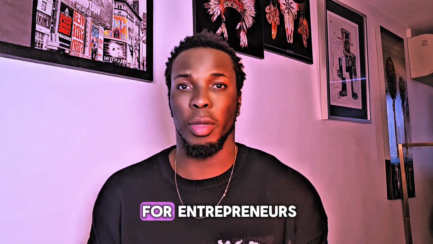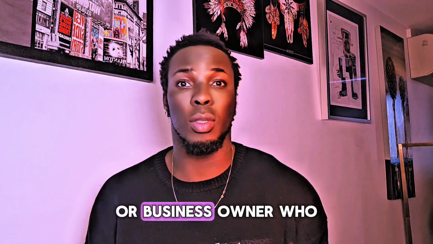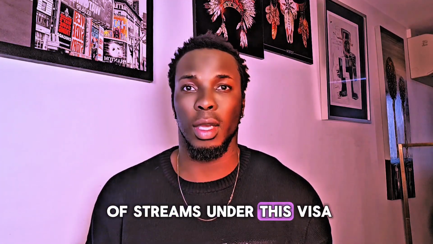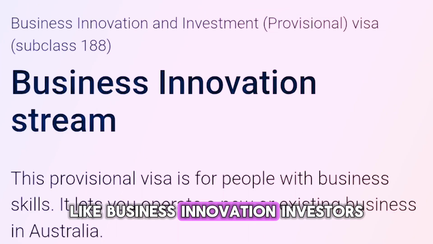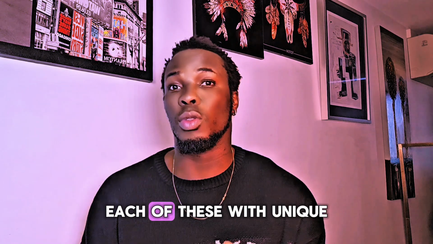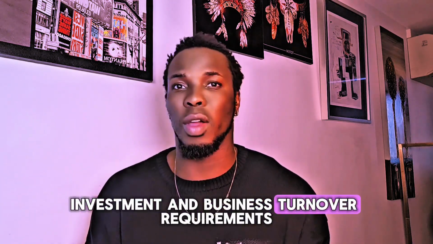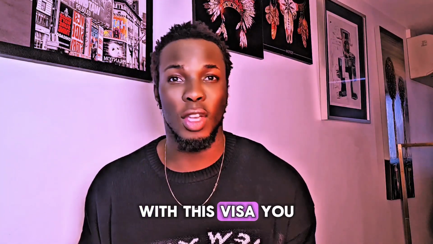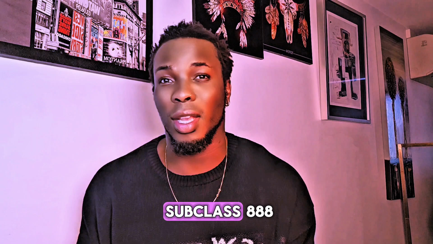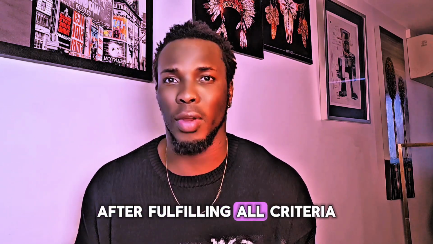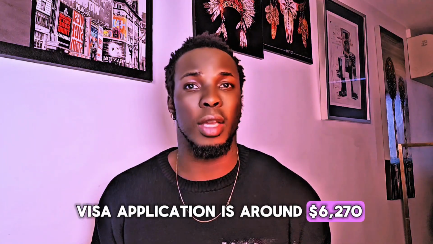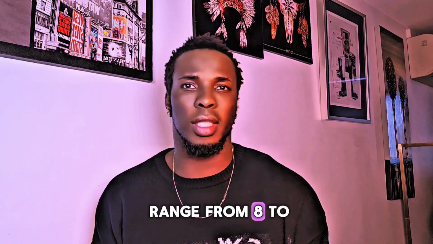This visa is ideal for entrepreneurs, investors, or business owners who want to operate in Australia. There are different types of streams under this visa, like business innovation, investors, significant investors, and entrepreneur. Each of these has unique investment and business turnover requirements. With this visa, you can work in your business, you can bring your family, and you can also apply for PR under subclass 888 after fulfilling all criteria. The cost for this visa application is around $6,270, and the processing time ranges from 8 to 18 months.